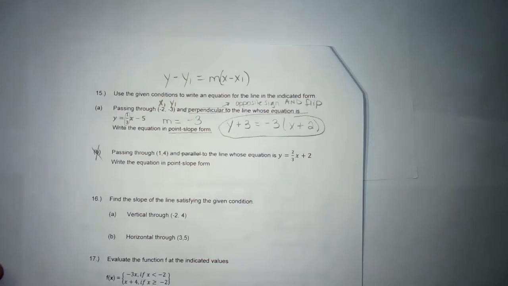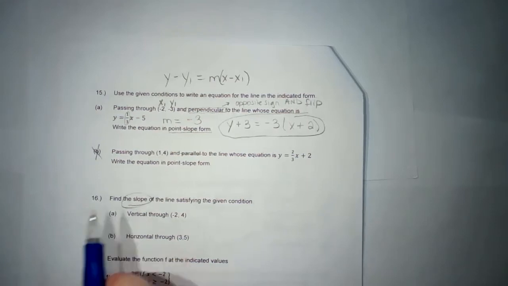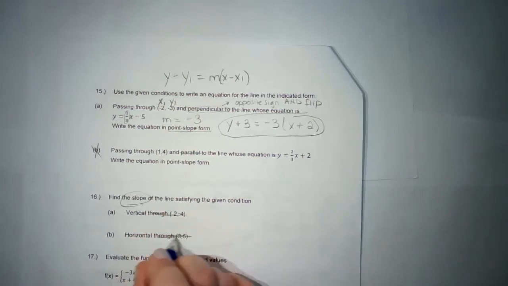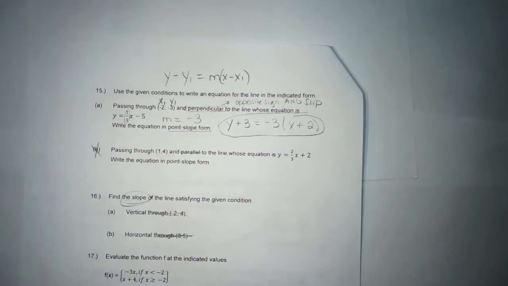Good. Okay. All right, let's look at 16. 16 is meant to speed it along. It's one of those gimme easy questions, but students get stuck in it. Okay, so all I want is the slope. They're giving you too much information. They're giving you way too much. I don't care where the line's going through. They're trying to trick you.